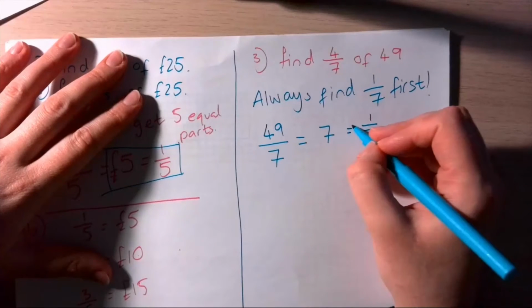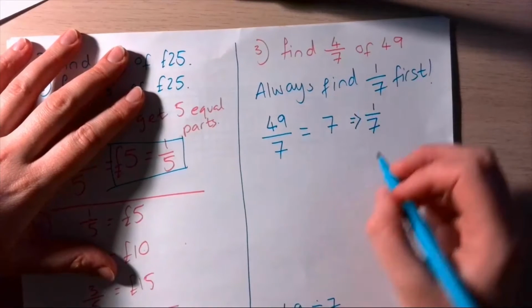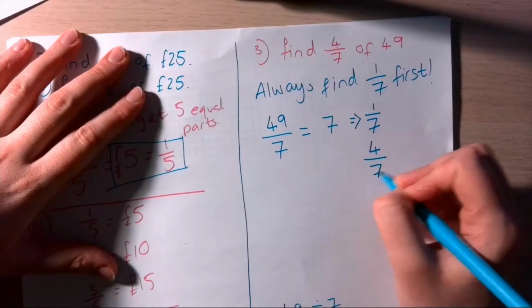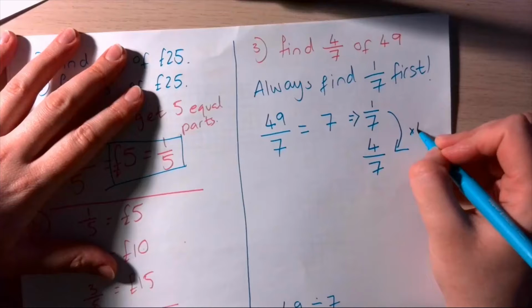Okay, 1/7 is 7. We've worked that out. So we want to know what 4/7 are. So what do we do to 1/7 to get 4/7? We quite simply multiply it by 4.